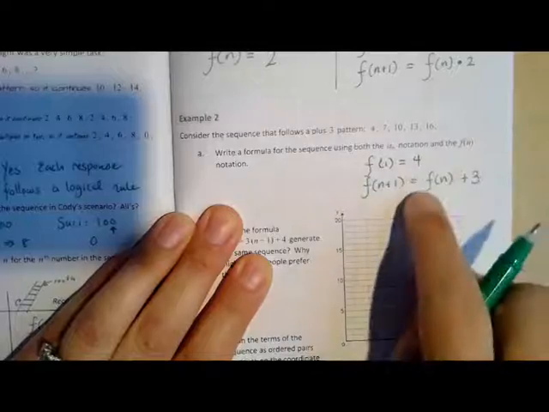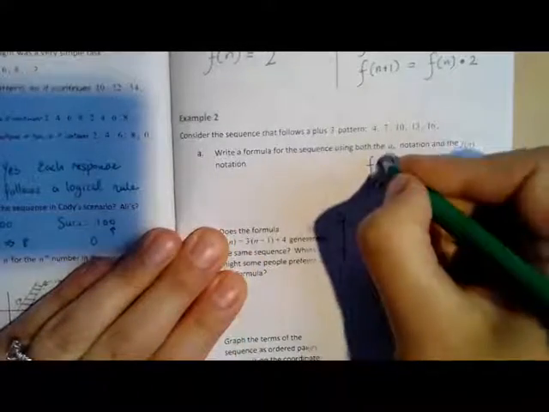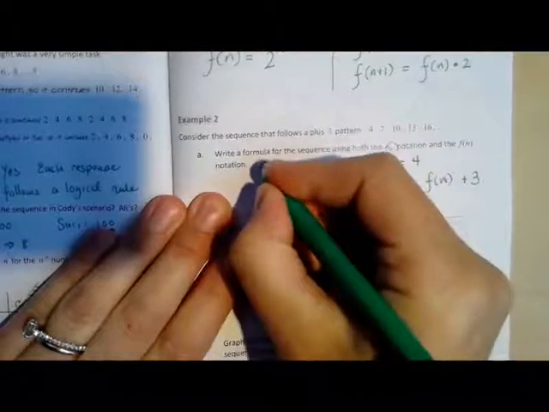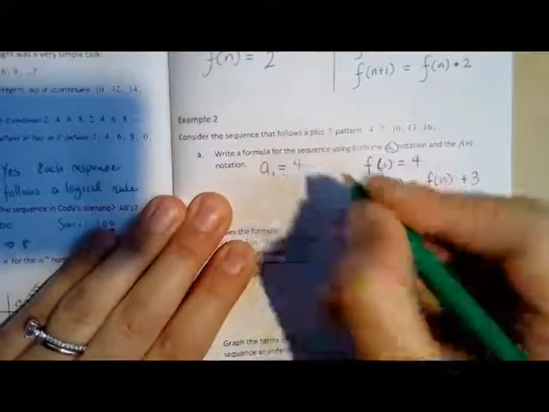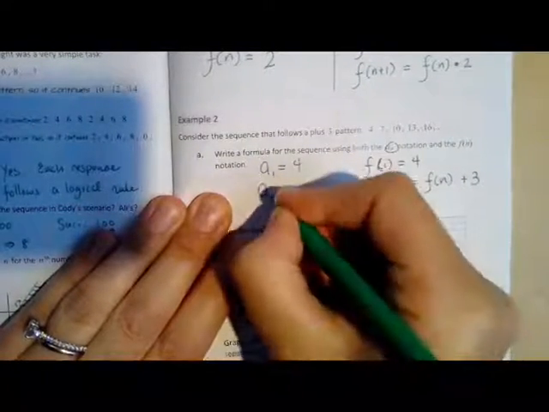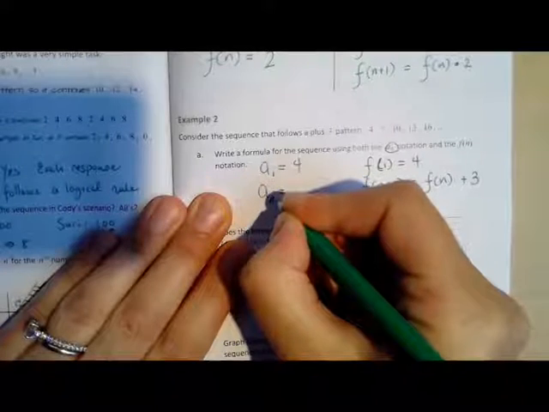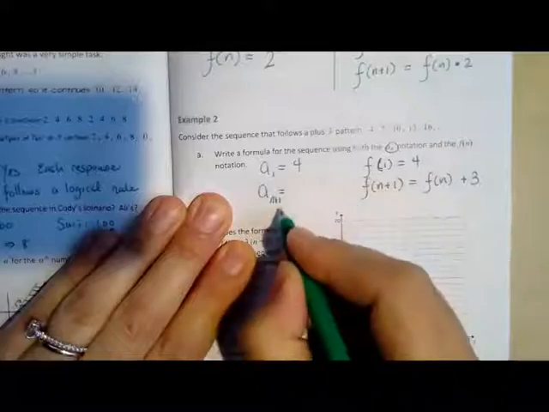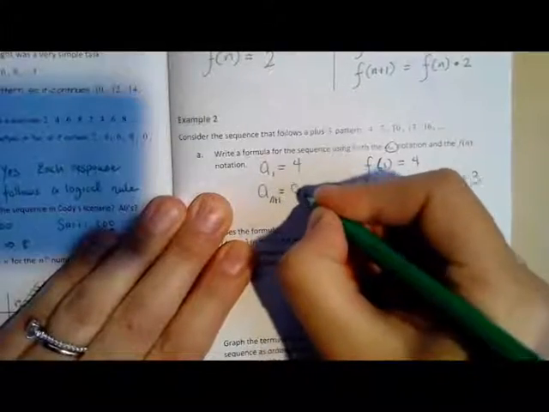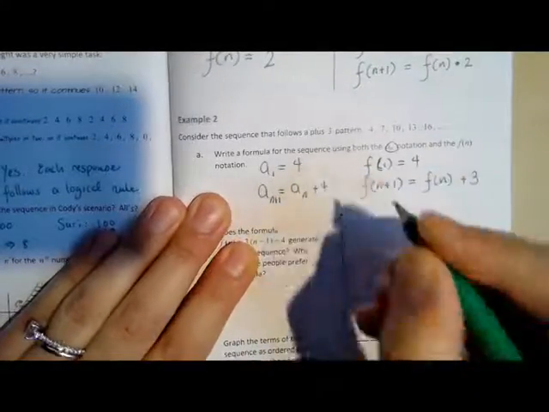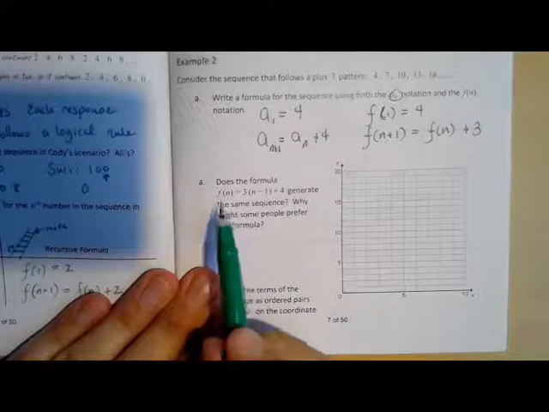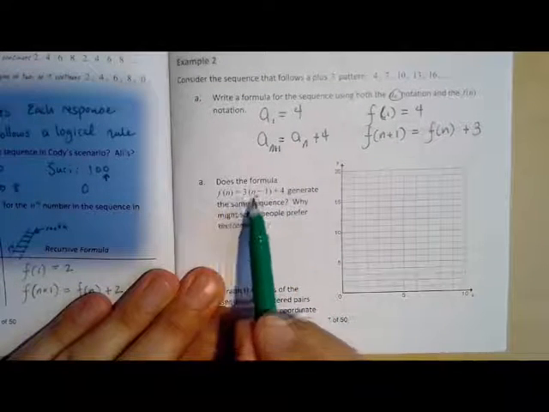If I were to use the a sub n notation, that would mean the first term is 4. The nth term, well, the n plus 1 term, which is the next one, just see how they mirror each other there, is the term I'm on plus 4. Now, they're about to give us this formula right here, where it says the formula for the nth term is 3 times the number term you're looking for, minus 1, plus 4, generates the same sequence.